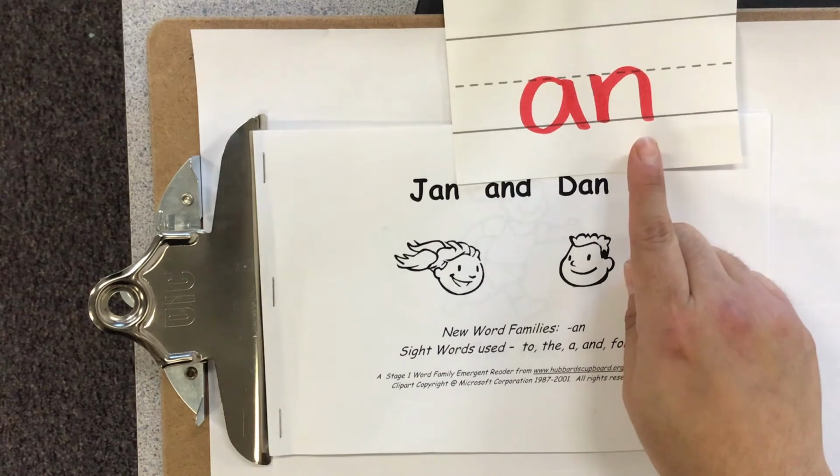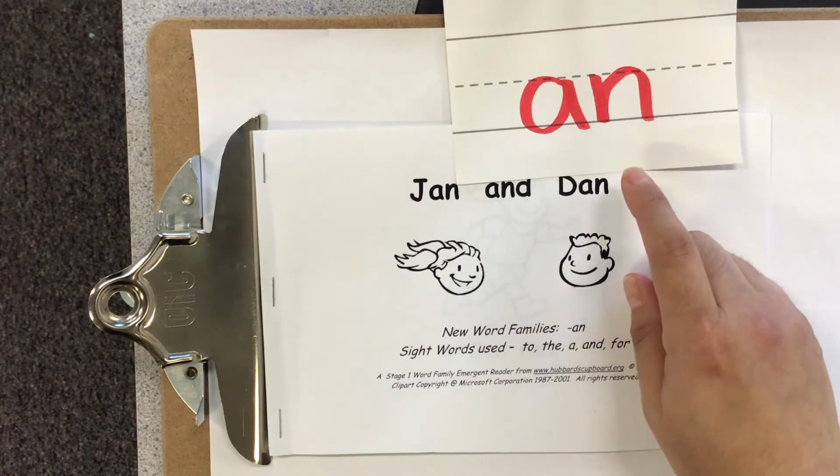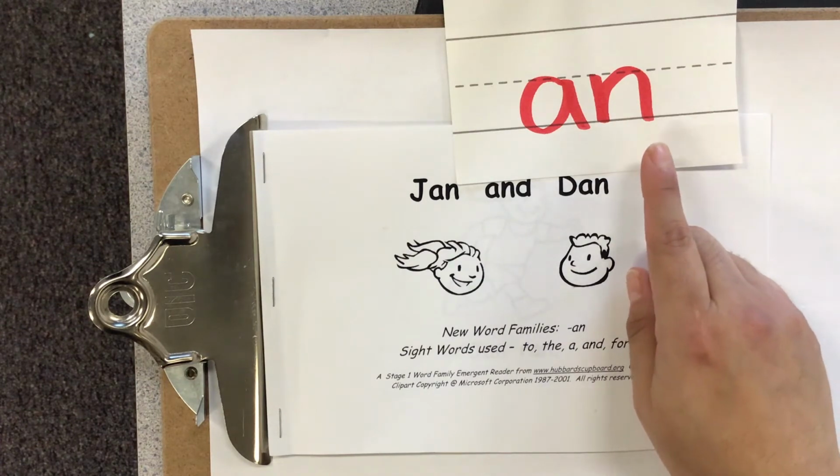Okay. And in the "an" word family, you're also going to see a sound at the end of the words, which is the letter N. And this letter makes the "n" sound. Can you say that for me? N, like in noodle. Can you say noodle? And when you do the "n" sound, you put your tongue on the roof of your mouth. Let's try that together. N.